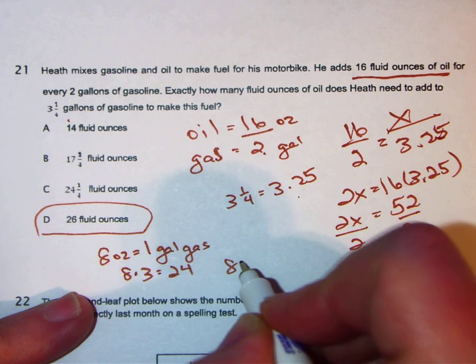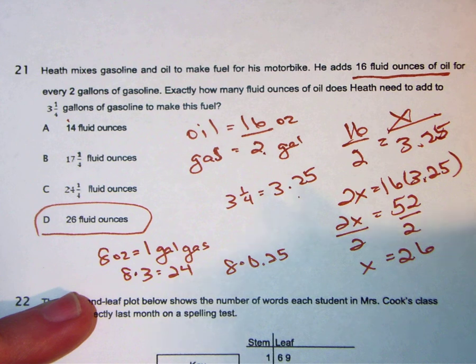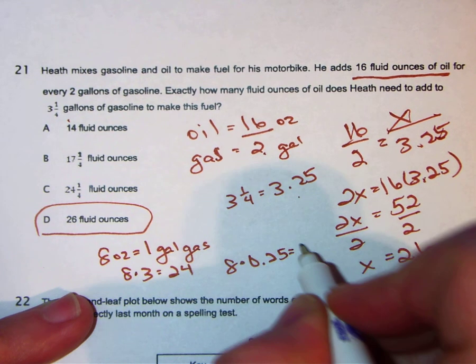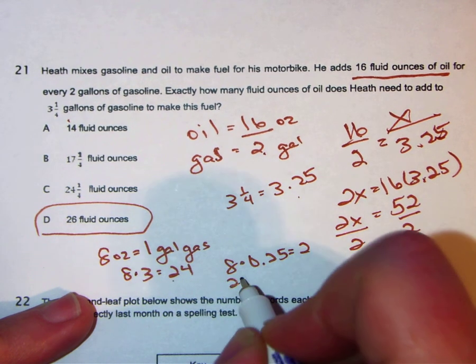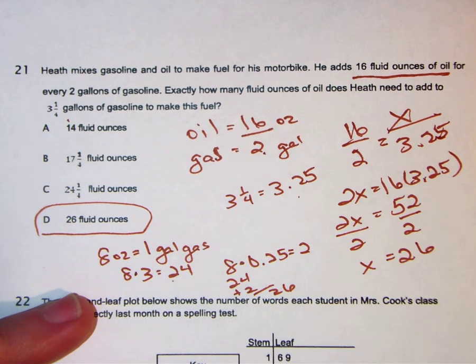So you know that 8 times 0.25, so 8/4, would make 2. So that would be 2. 24 plus 2 equals 26, and you come back up with D again, 26.